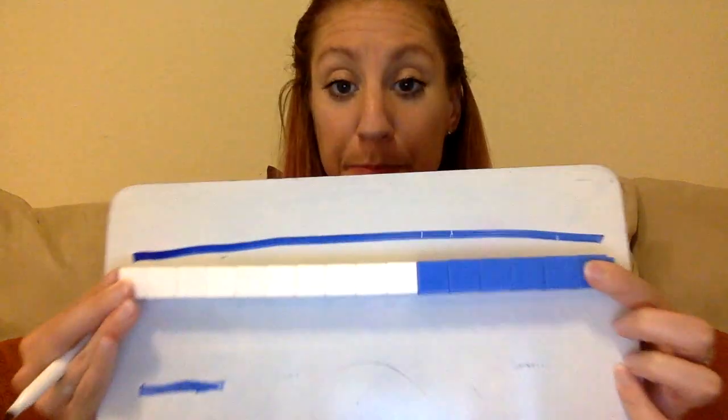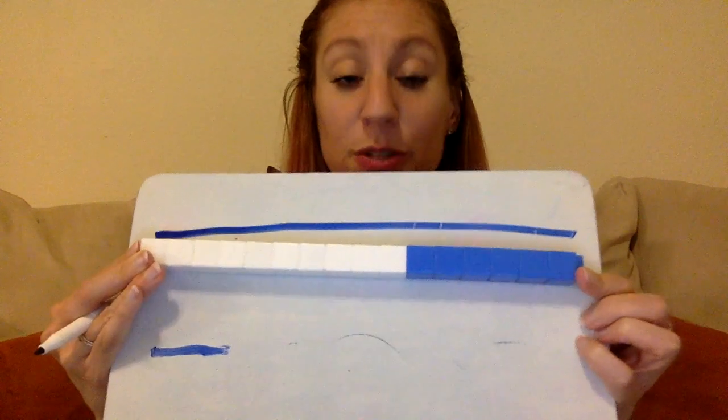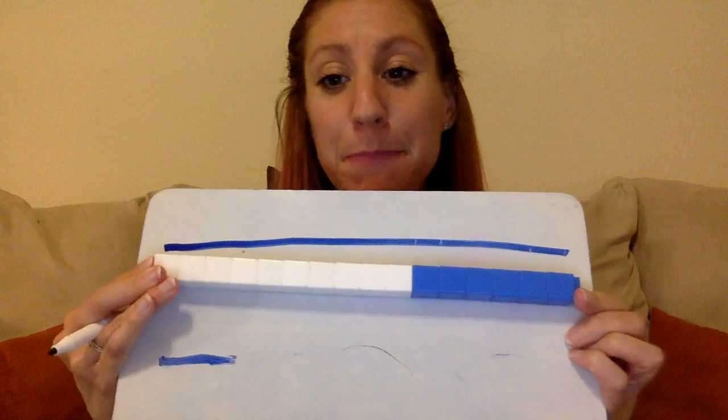Let me put a few more on. Almost there. A few more. Pretty good. I know it's white, but you can see my cubes are about, not exactly, but about as long as the line. So let me count out my cubes. 1, 2, 3, 4, 5, 6, 7, 8, 9, 10, 11, 12, 13, 14, 15, 16. So it's 16 cubes long.